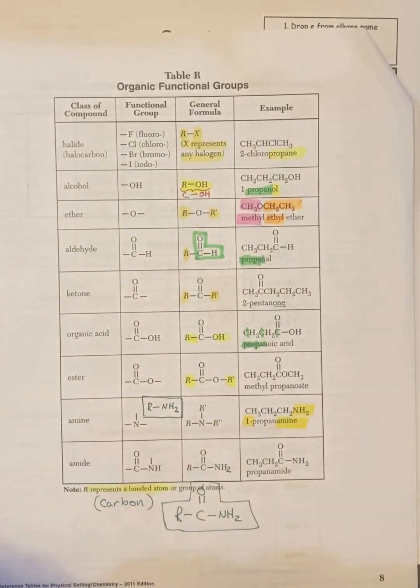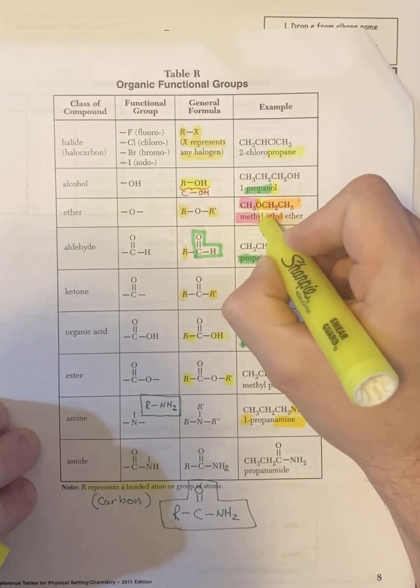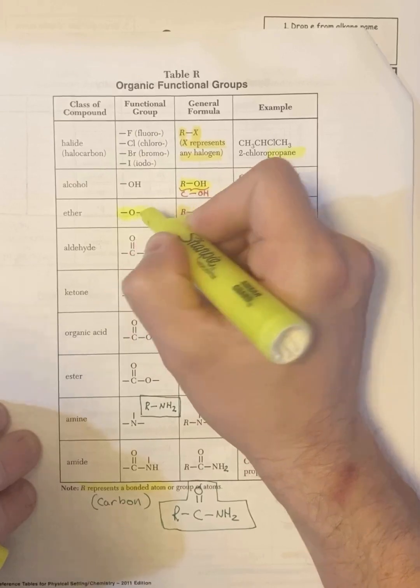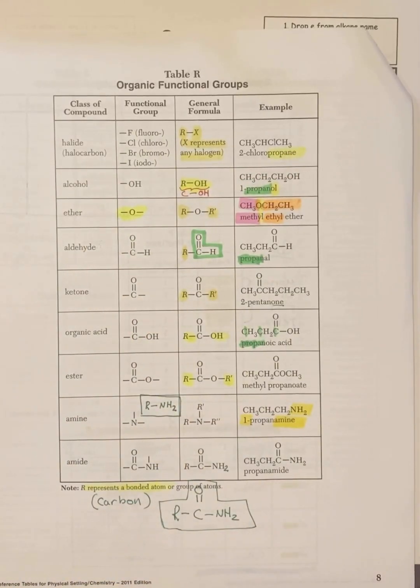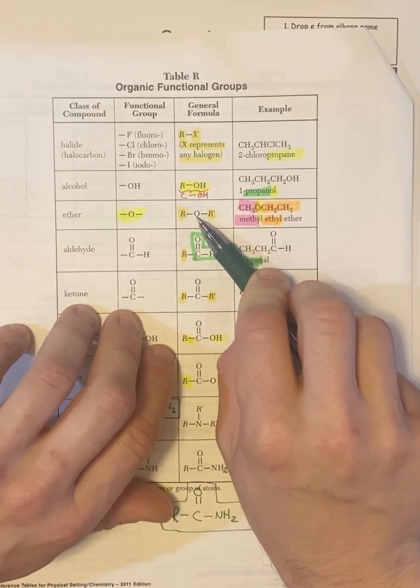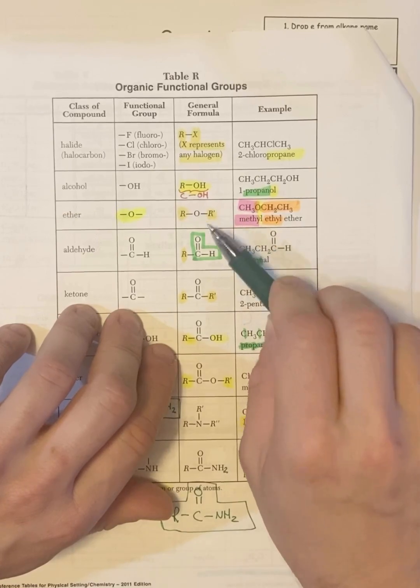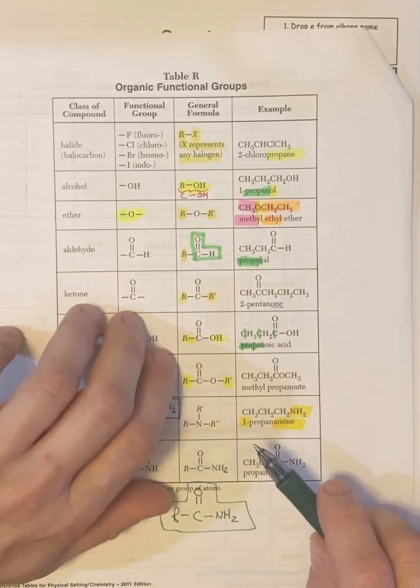There's a group of 2 on the right. And the functional group, kind of overshot my highlighter here, it makes orange again, is the double bonded O in the middle. So basically an ether is an O in the middle of a chain, and then you just name the chain on the left side, you name the chain on the right side, and then you slap the name ether on the end. And that's how you name an ether.